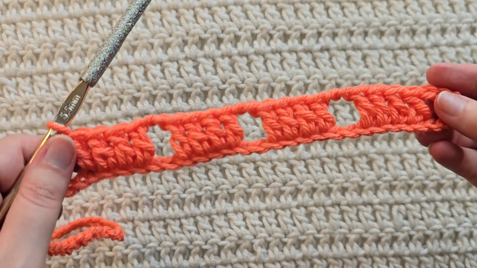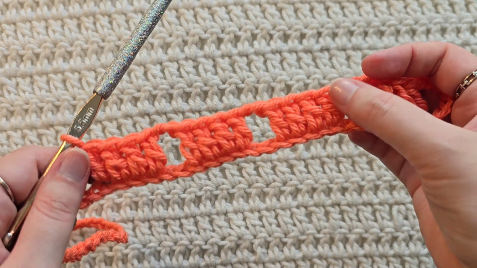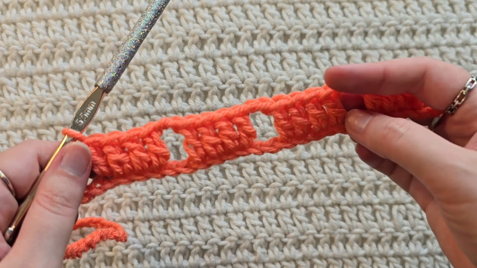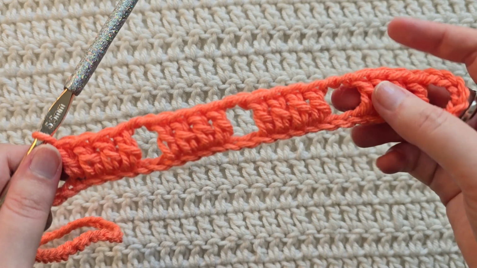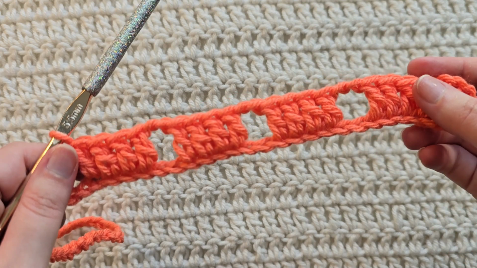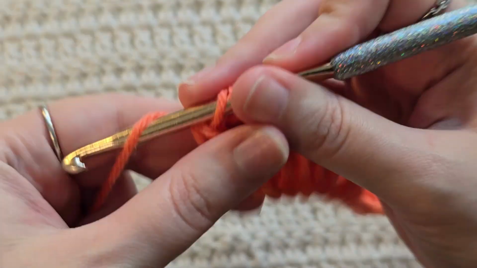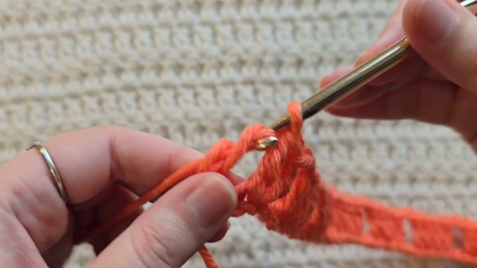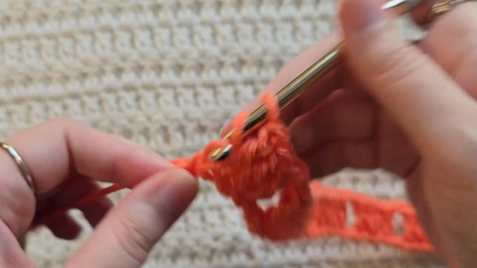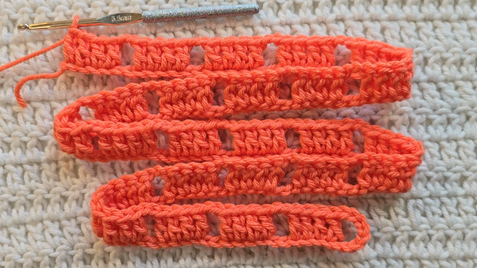This is how that sequence is looking so far. So you would start repeating from here, make 2 chains, skip 2 chains, then work 1 double crochet into each of the next 4 chains. You're going to repeat this until you reach the end of this row. And that's how row 1 is looking.